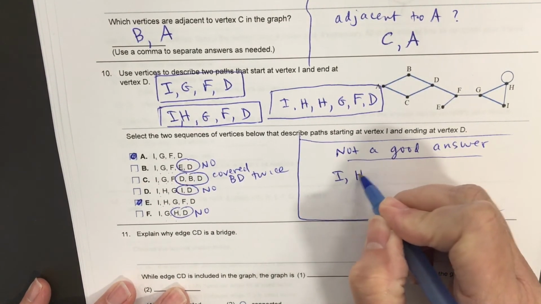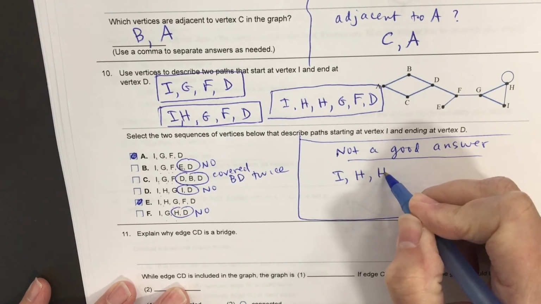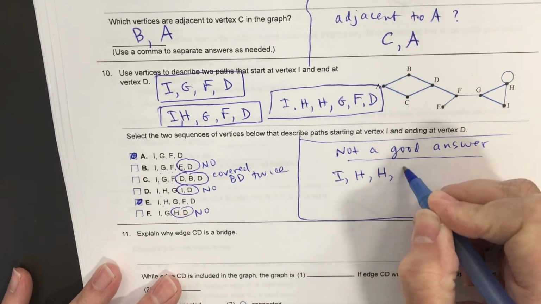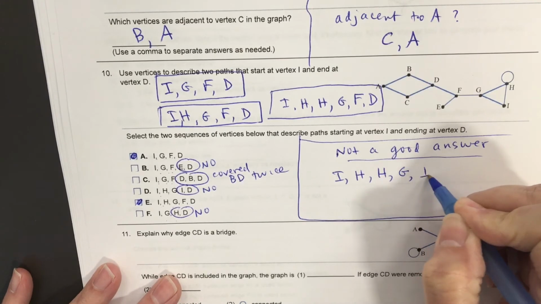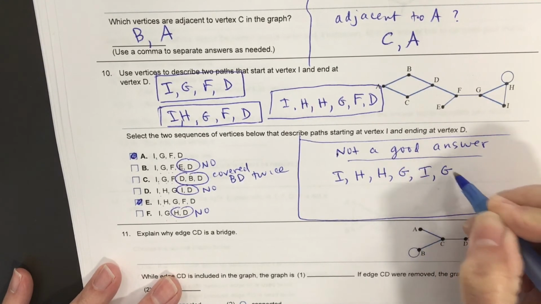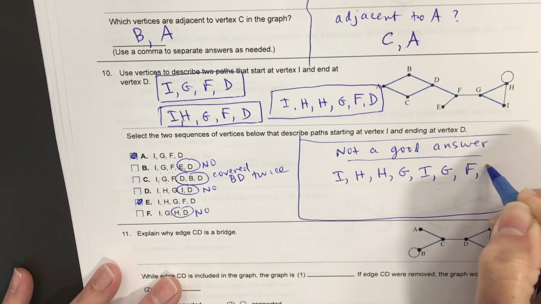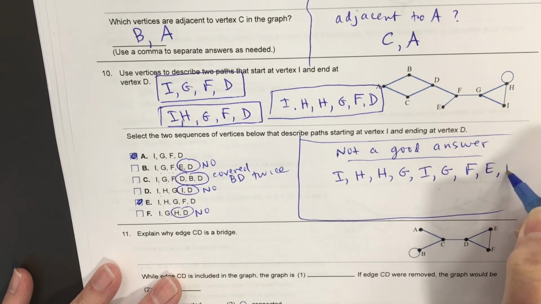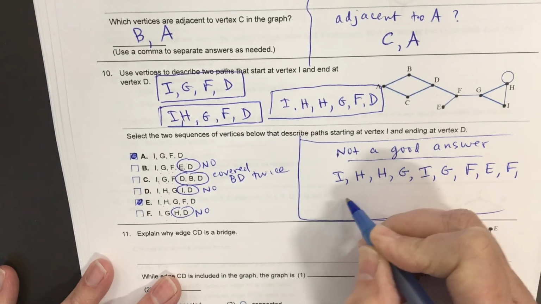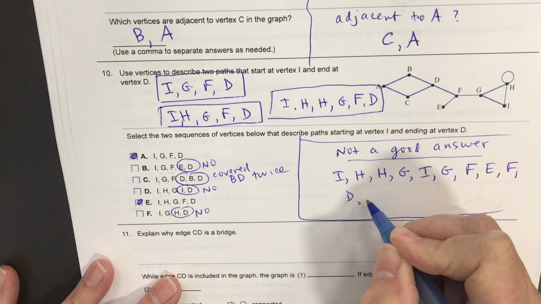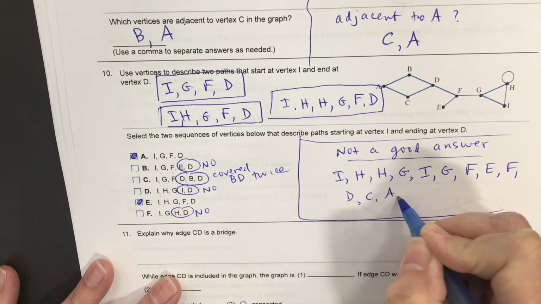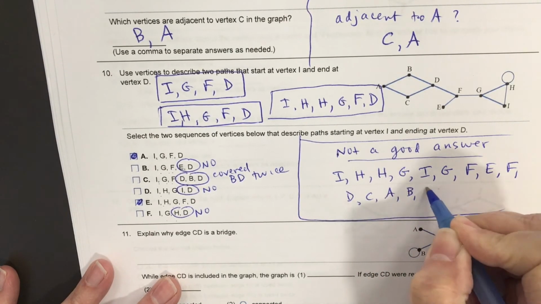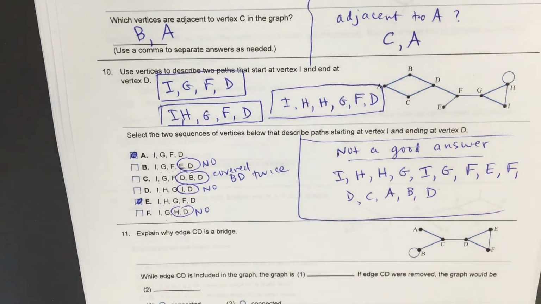I, H, H, let's grab the loop, G, I, G, F, E, F, D, C, A, B, D. And I'm looking at all those letters they've typed.